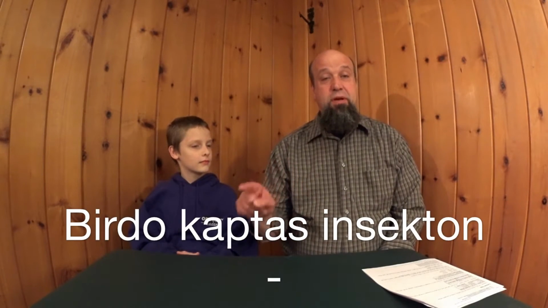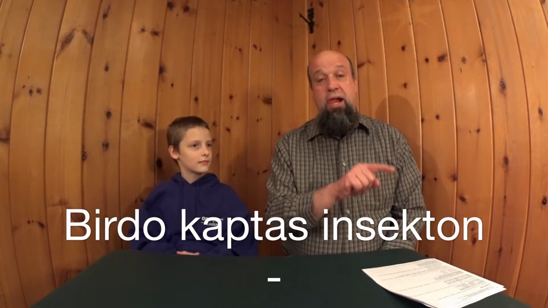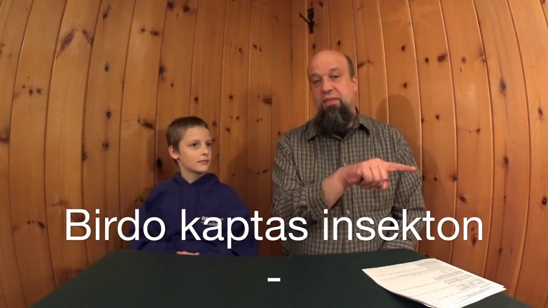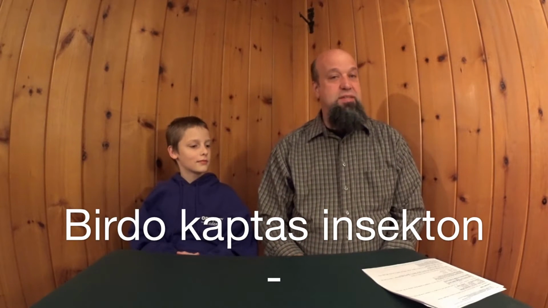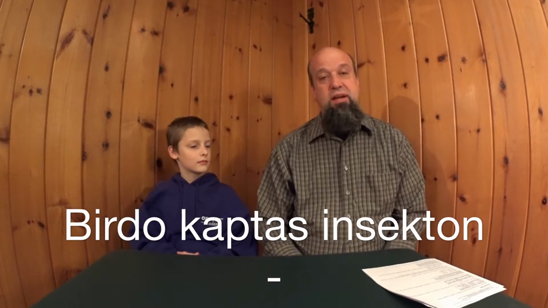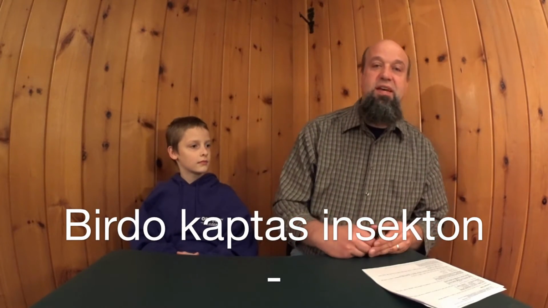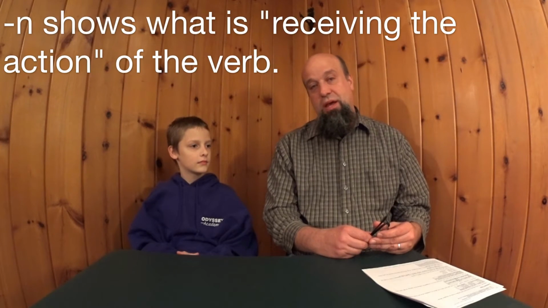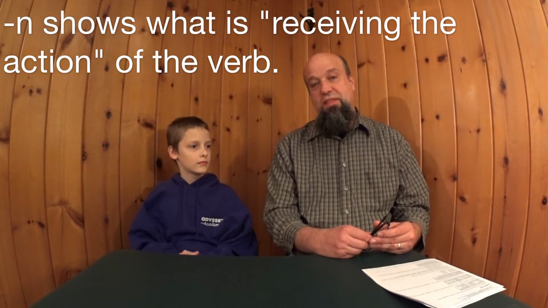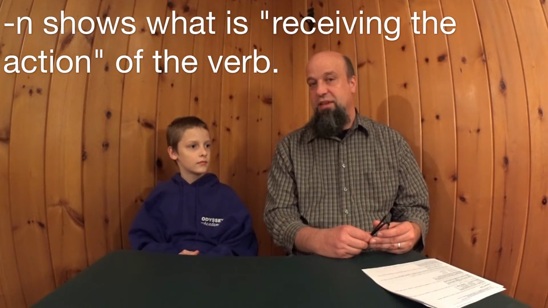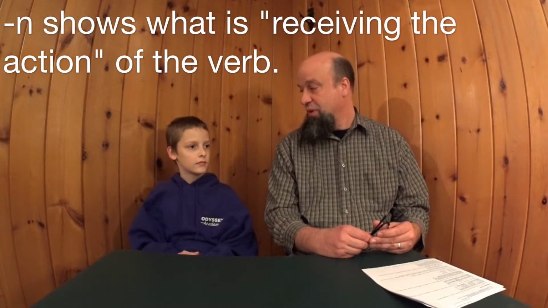So what does birdo captas insecton mean? A bird catches an insect. What you notice in that sentence is the word insecton has an N on the end of it. That shows that it's what they call the object of the sentence, the object of the verb. It's the thing that receives the action of the verb.